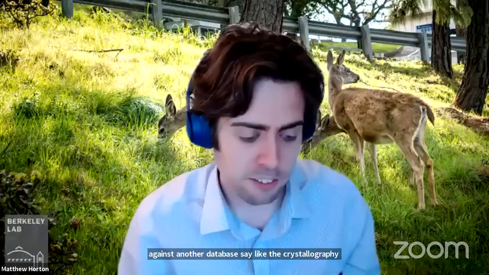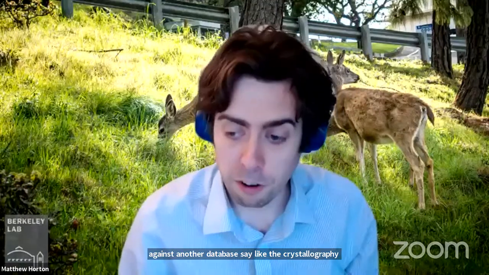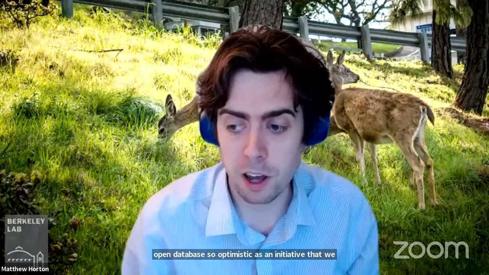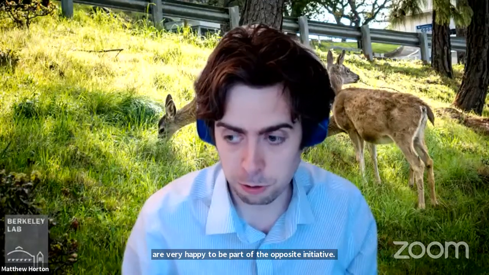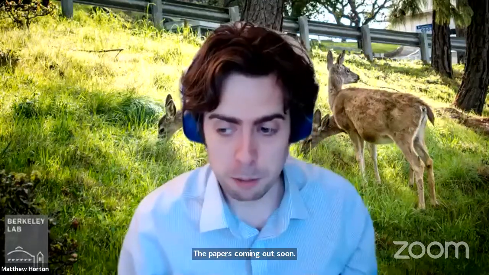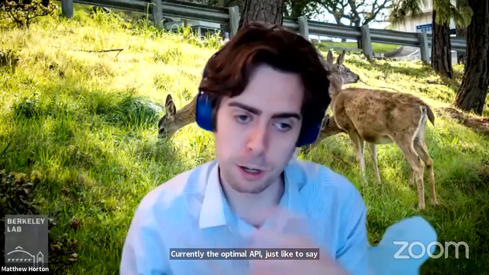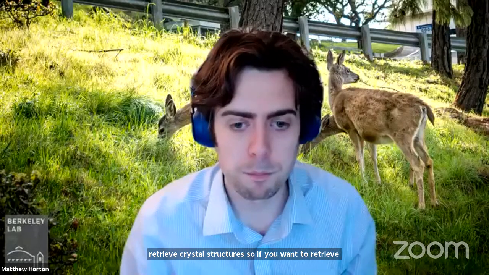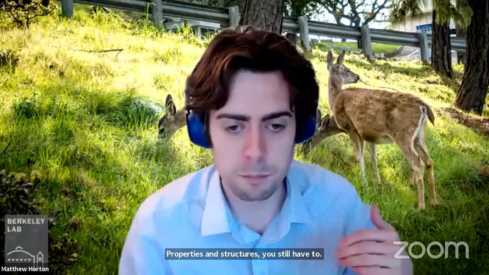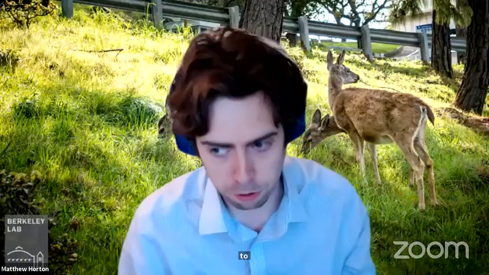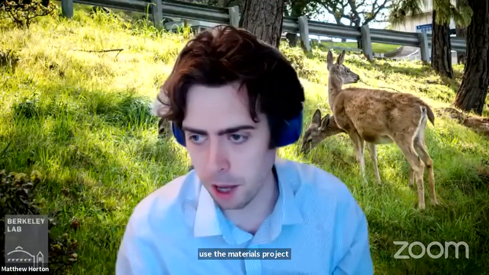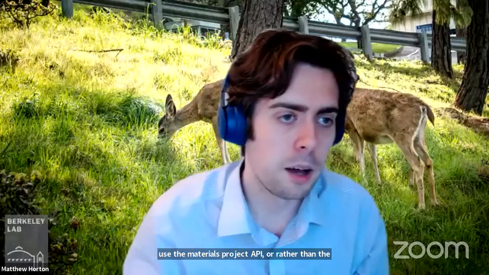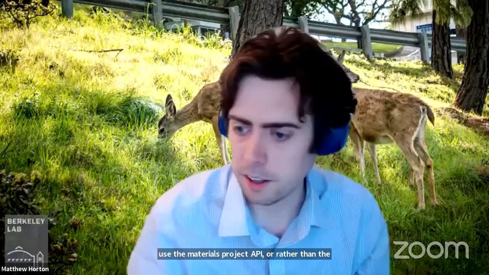We are very happy to be part of the OPTIMADE initiative. The paper's coming out soon. Currently, the OPTIMADE API just lets you search and retrieve crystal structures. So if you want to retrieve properties like band structures, you still have to use the Materials Project API rather than the OPTIMADE API.